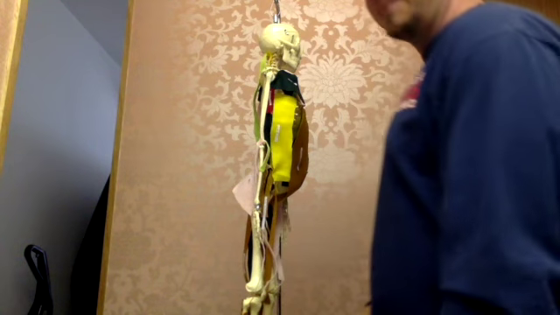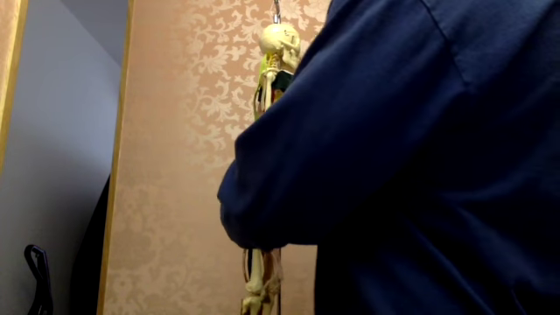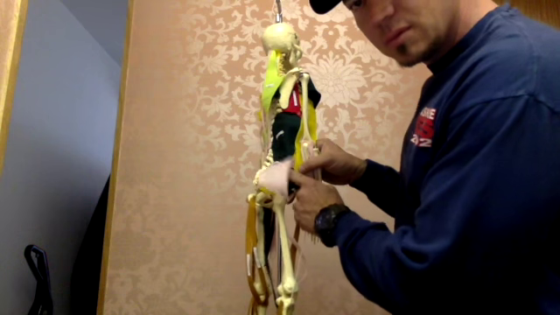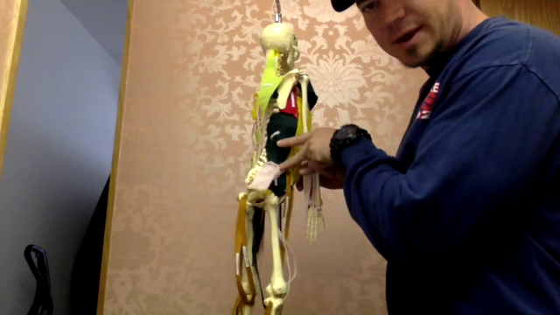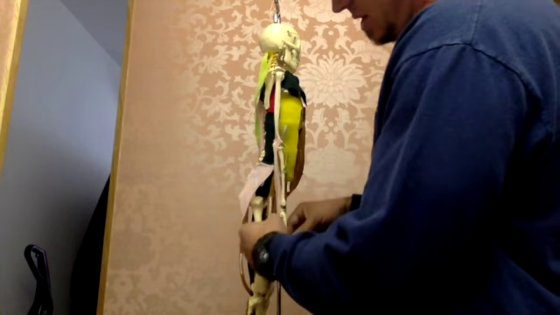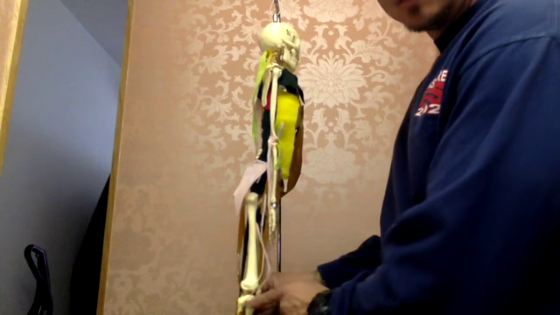So the next one is the tensor fasciae latae. This guy starts at the ilium, the crest of the anterior iliac. Sorry. Right here. And it's got this ITB band, so it goes down. The muscle's kind of small, and then the ITB band continues, and then it inserts down here at the iliotibial tract.